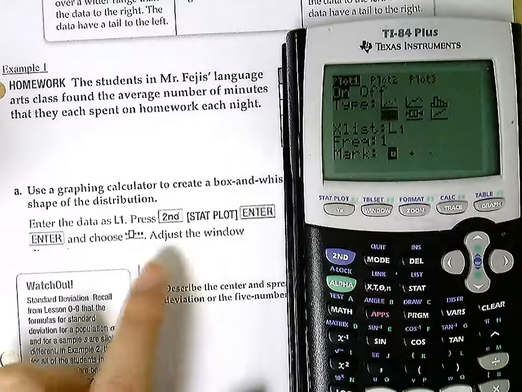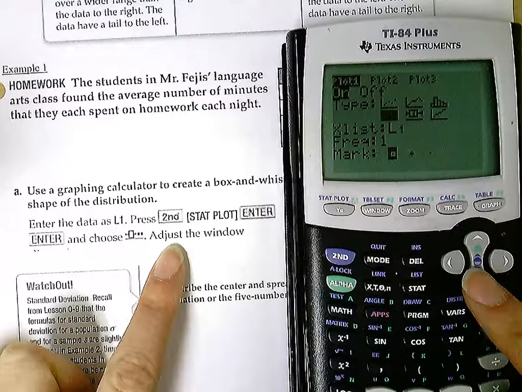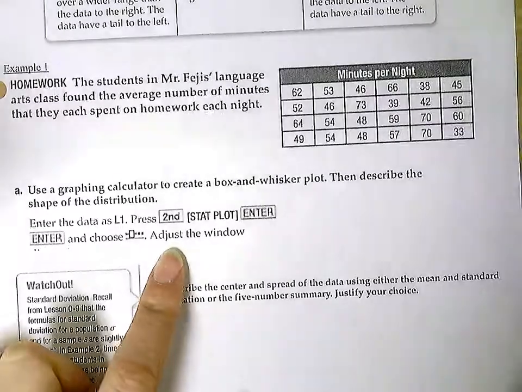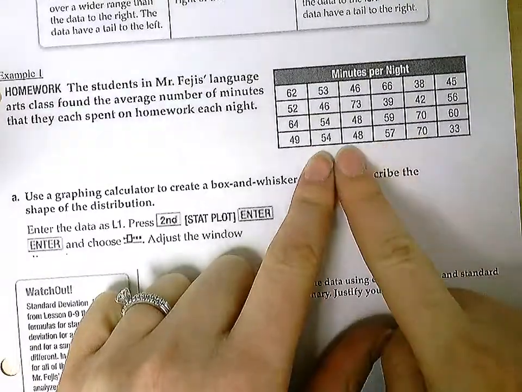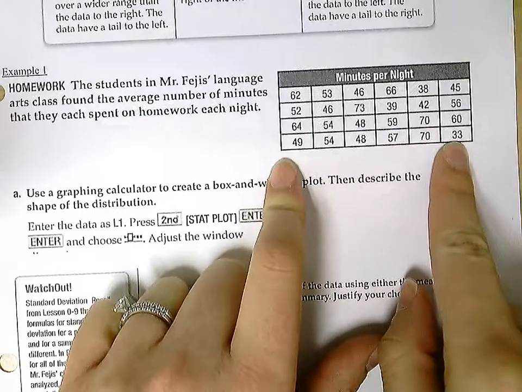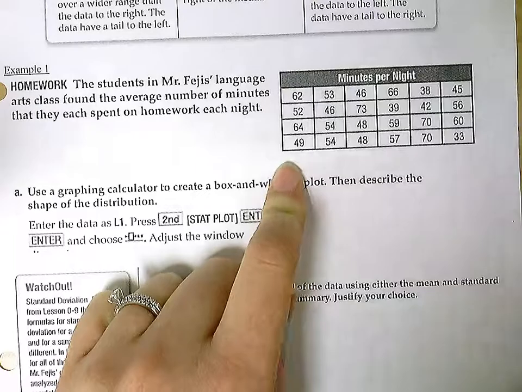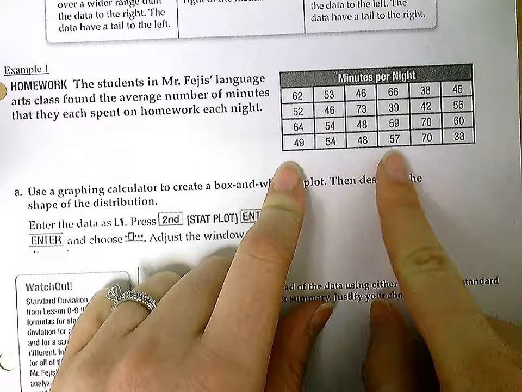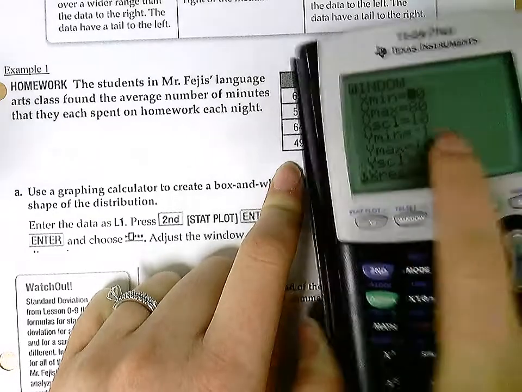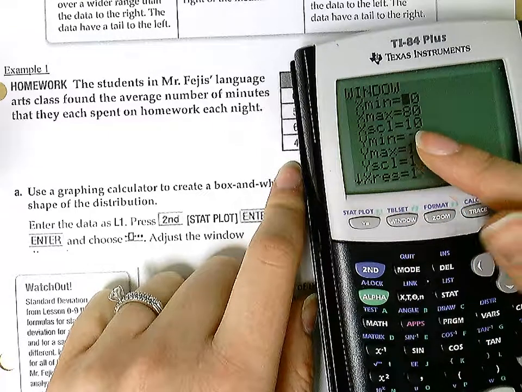And we want to then adjust the window. So we're going to press the window button. Now our data here, our lowest number, if I'm looking through here, is something in the 30s, 33. So I'm going to start at 30. X min will be 30. And then my highest value is 73. I just went to 80. And then I put my X scale as 10, not 1.